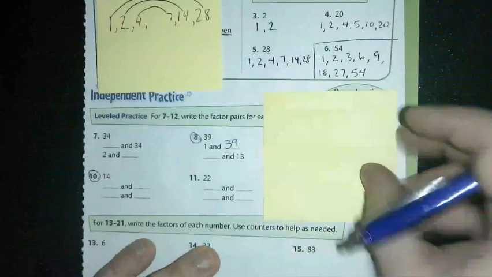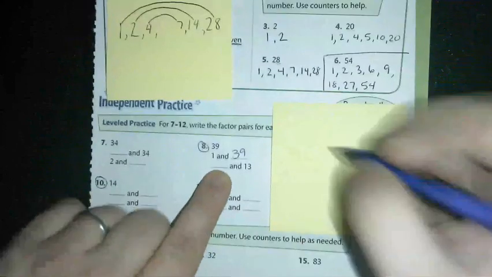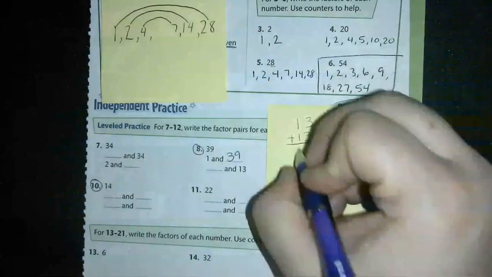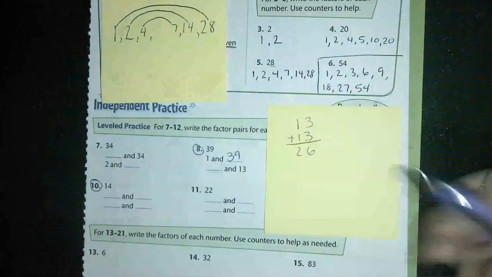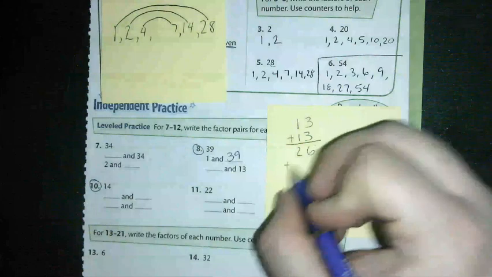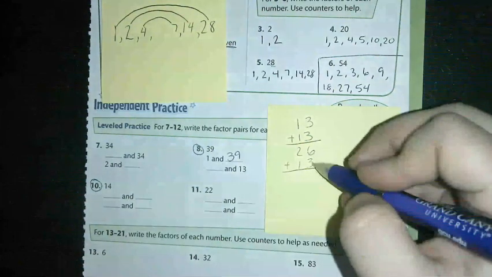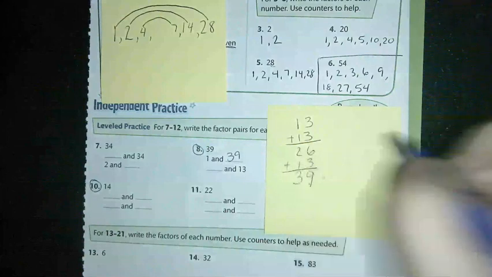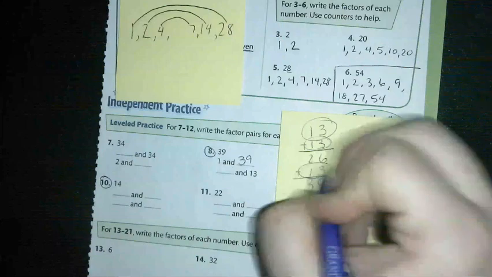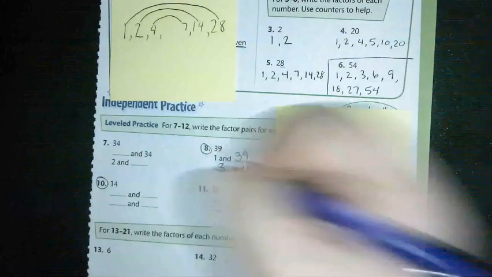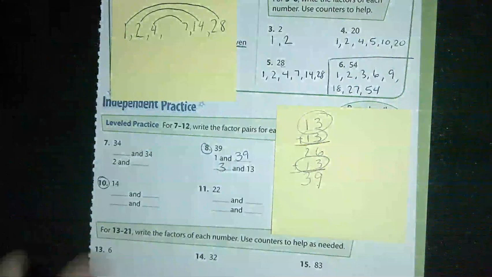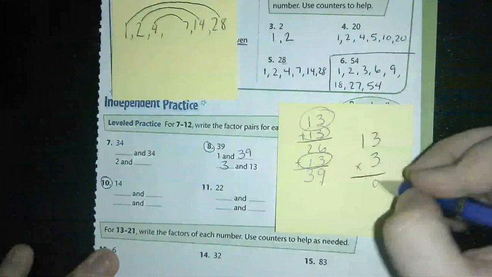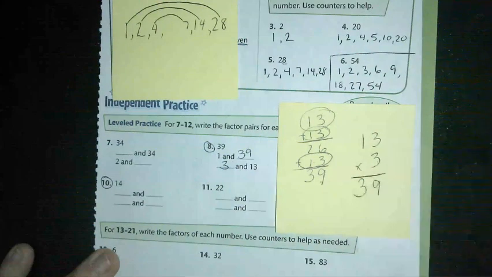But what I do know is that I can do repeated addition. So 13 plus 13 is 26. That's not 39. I add one more 13 to that. 6 plus 3 is 9. 2 plus 1 is 3, and that's what I'm looking for. How many 13s did I need? 1, 2, 3. So 3 and 13. And I can double check that if I'm not exactly sure. 3 times 3 is 9. 1 times 3 is 3, for 39.